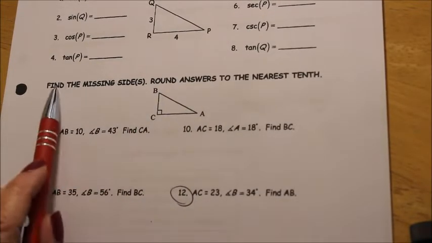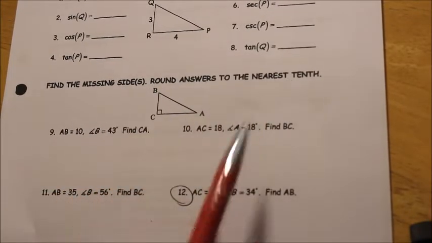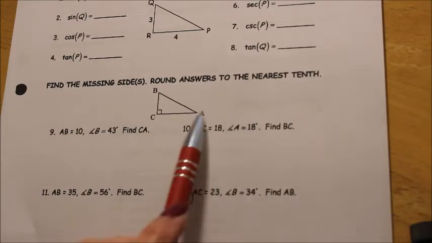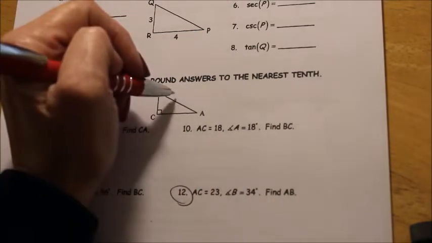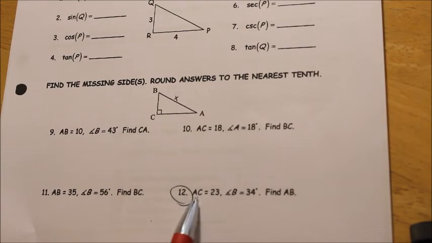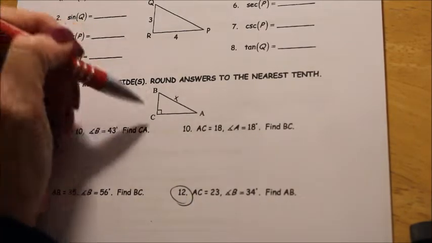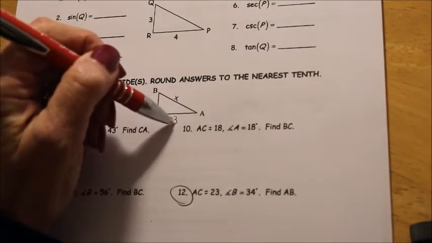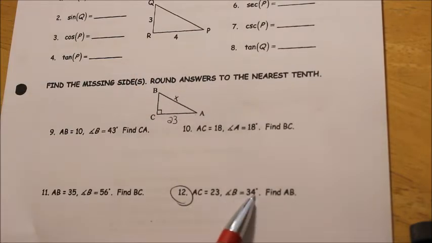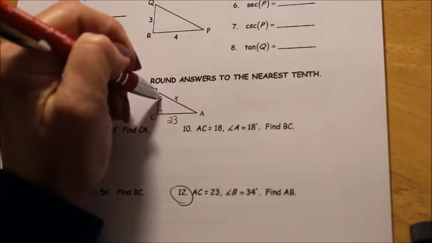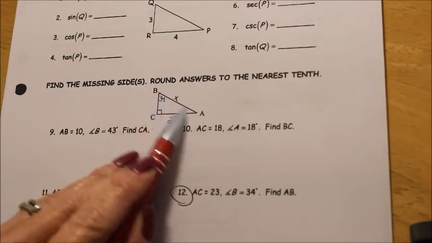So here's your triangle. It says find the missing side, round to the nearest tenth, and we want to find side AB. I'll just call that X for now. You're told that side AC is 23, and you're also told that angle B is 34, and we want to find AB.